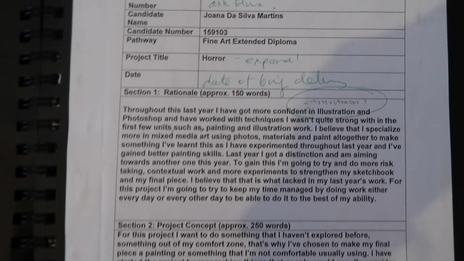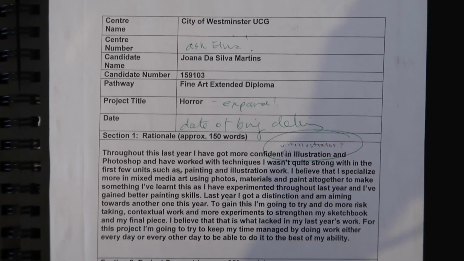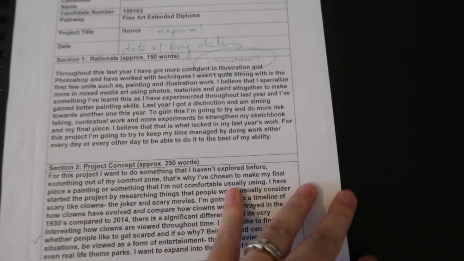And then again, the project proposal comes up. You need to do your project proposal, obviously, and then you get your teacher to look through it, and they give you notes, and then you have to redo it.